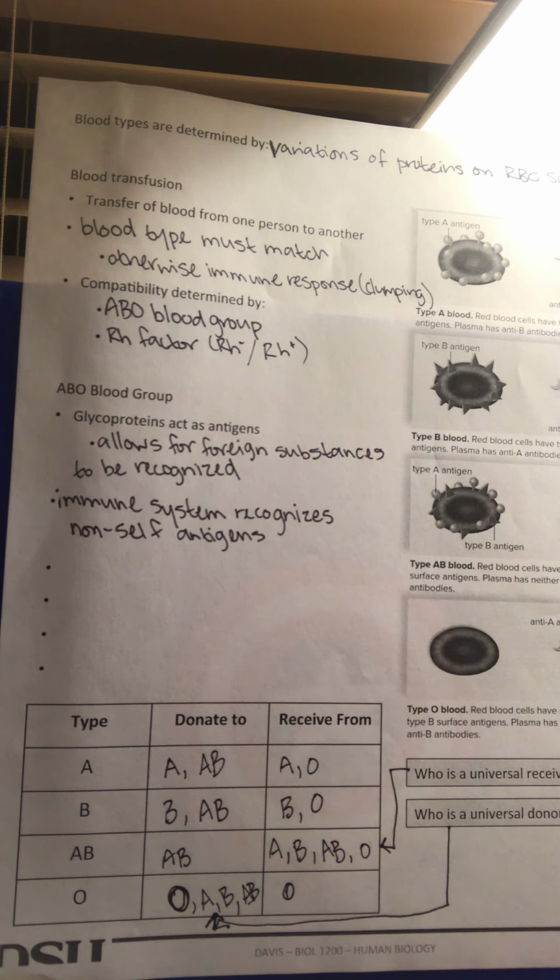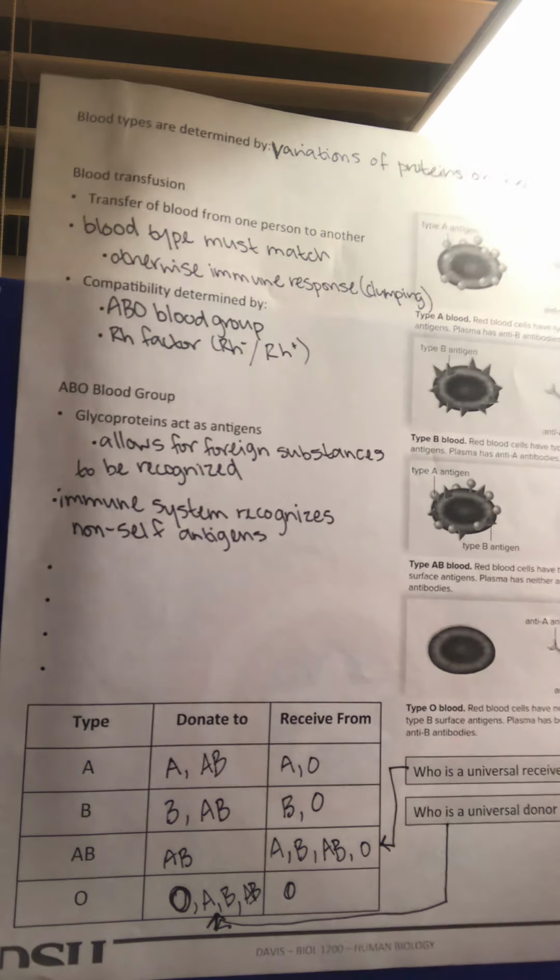And I haven't been talking about Rh blood groups, but we're going to get into that now. Okay, last page, guys. Rh blood group, here we go. This is the other thing that has to be considered when giving blood to a patient.